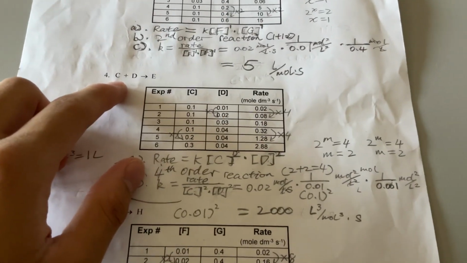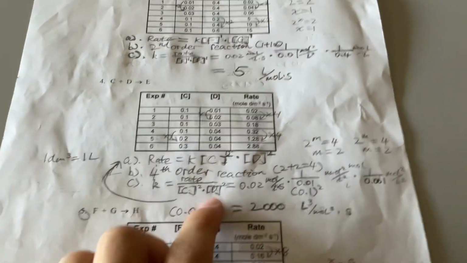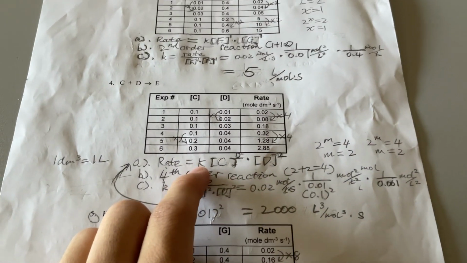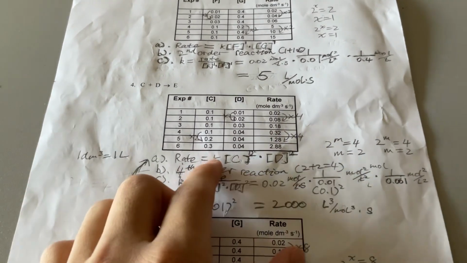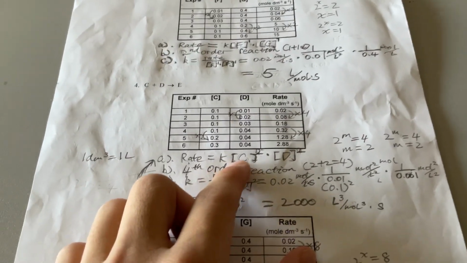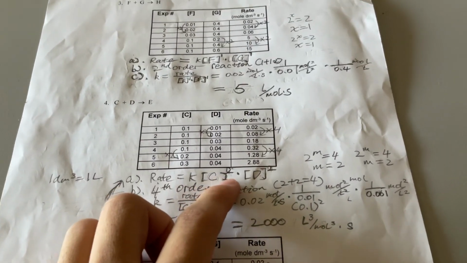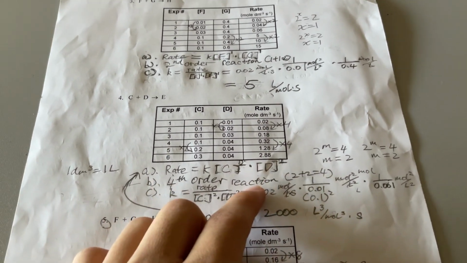So for the fourth question, we're also applying the same formula, C plus D equals E, right? Question A is basically the same thing. Rate equals k multiplied by C to the power 2 multiplied by D to the power 2.